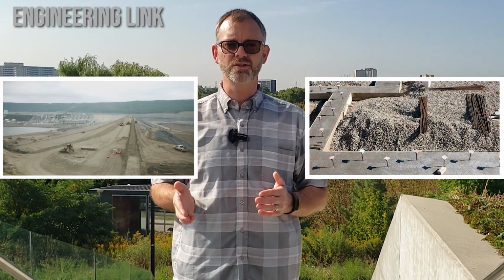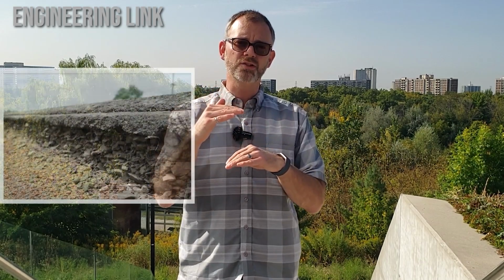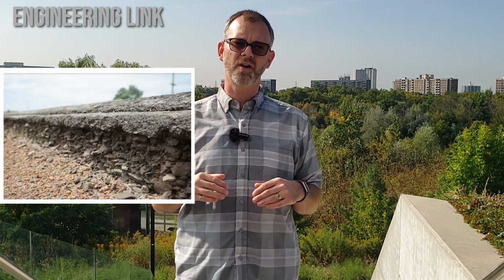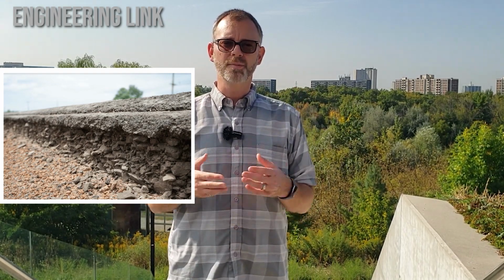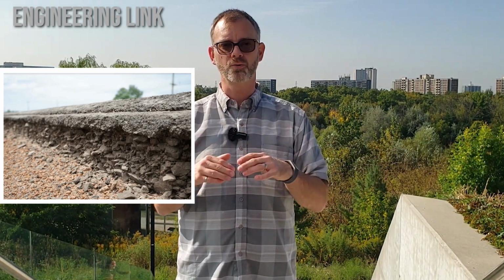Aggregate that allows water to drain easily through it, we often use that as filter material in dams or around our foundations to allow and remove the water from a certain location. And also underneath our roads that we construct, we have a base layer of aggregate, a subgrade, that we don't want any water ponding underneath our road, because that will form ice lenses and that can cause destruction of our pavements. We want the water to drain away from under our roads.